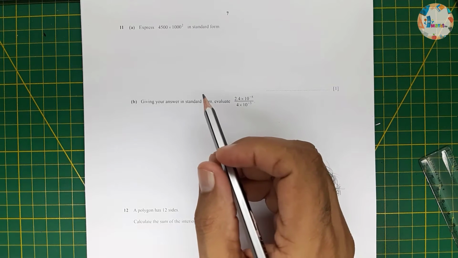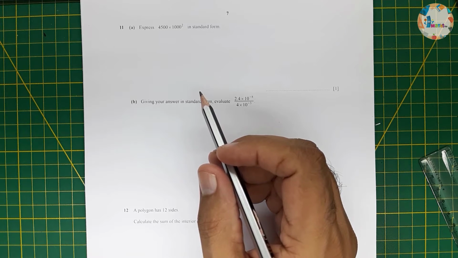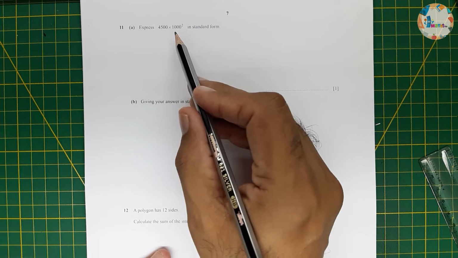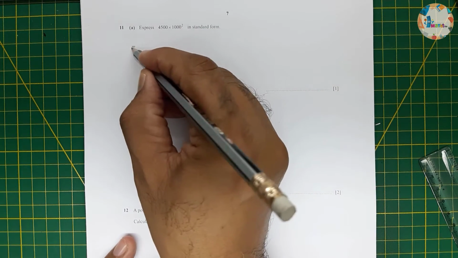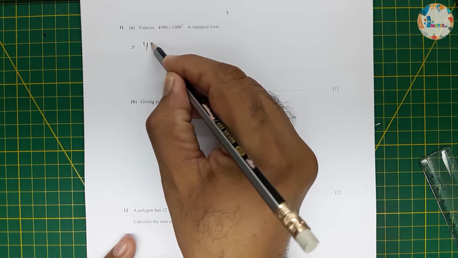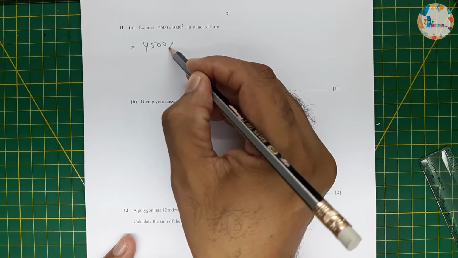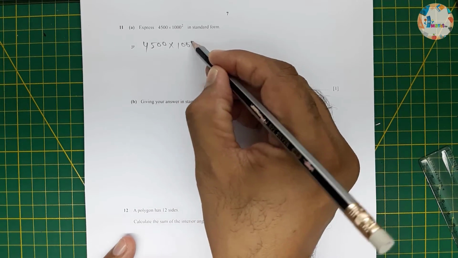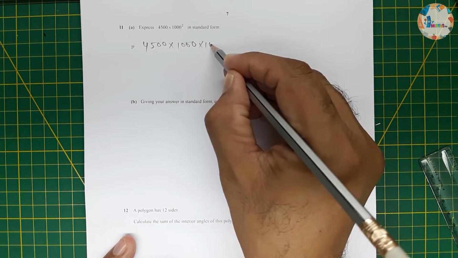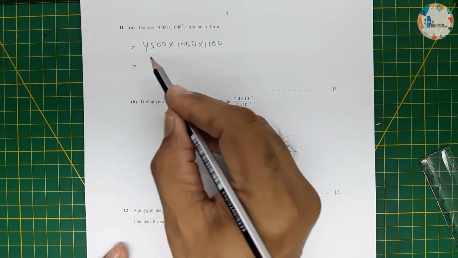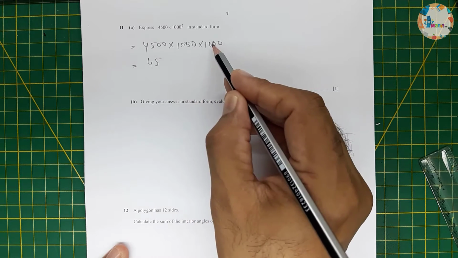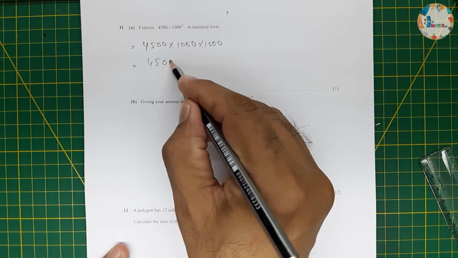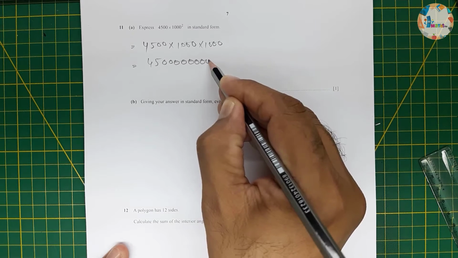Express 4500 into 1000 raised to power 2 in standard form. So we can write it as this one, and this square will be 2 times this one and 1 more time this one, and we can write it as 4 5 and 1 2 3 4 5 6 7 8 zeros.